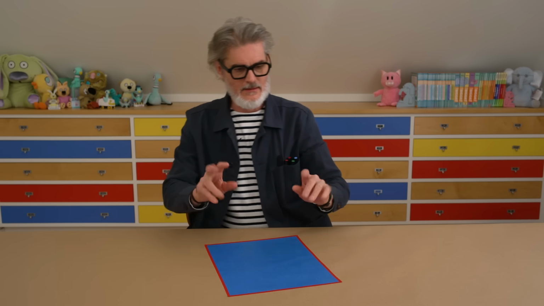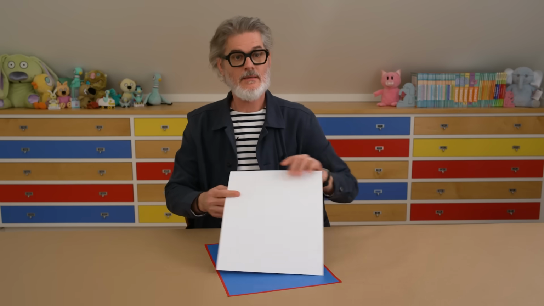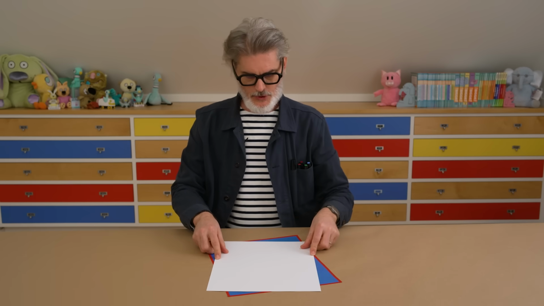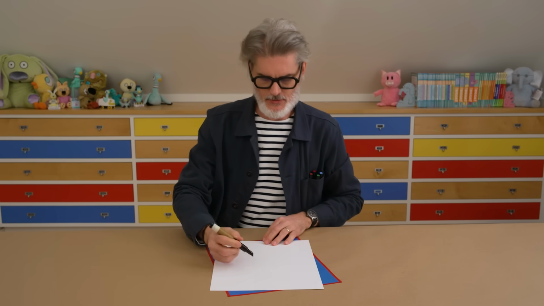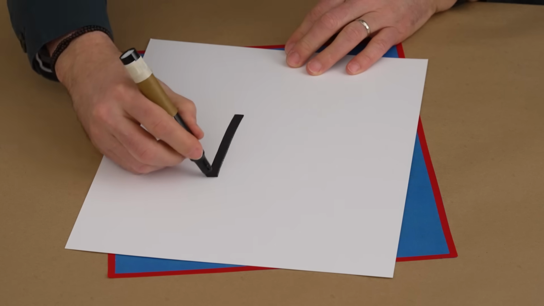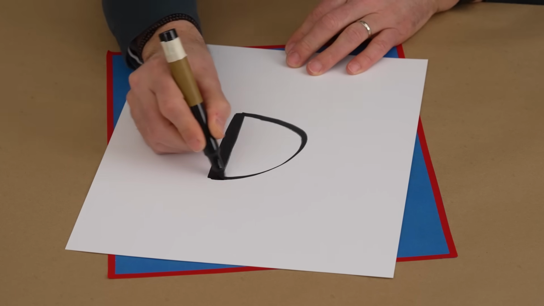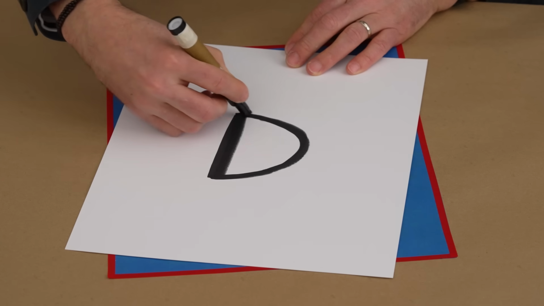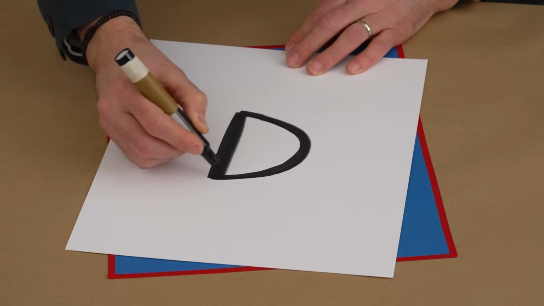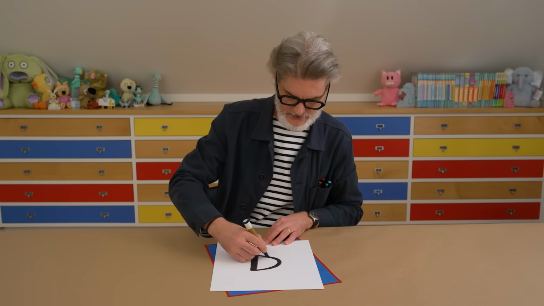Letter D. Let's see. I'm going to get a piece of snack doodle paper. I'm going to doodle today's letter, a capital D, big D. All right. Make it really big, really D-like.